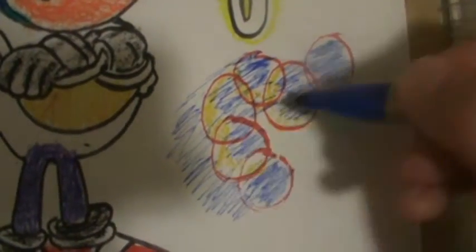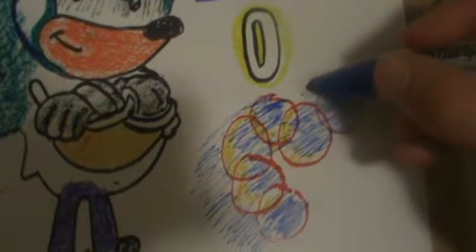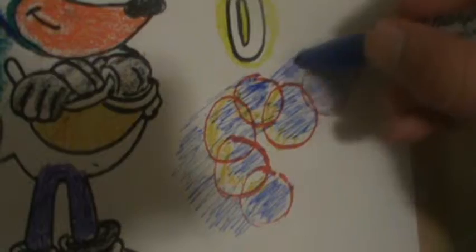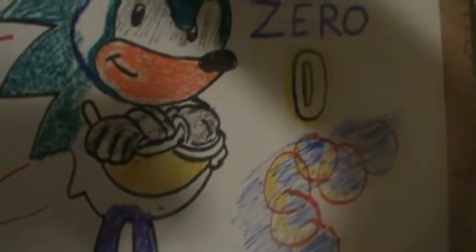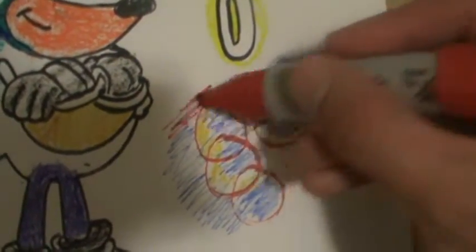But anyway, with the rings right here, you collect the number of rings, and quite a few of us probably think about that. If you collect about maybe 6 or 7 rings, and knowing about that, that's not equal to 0.